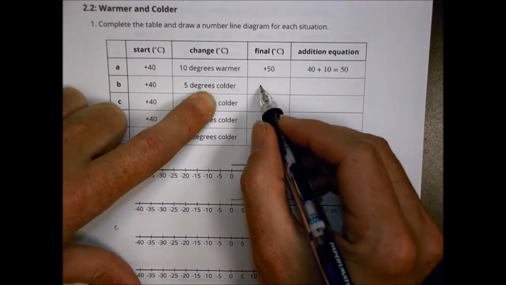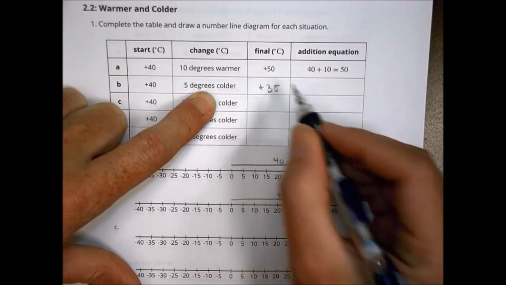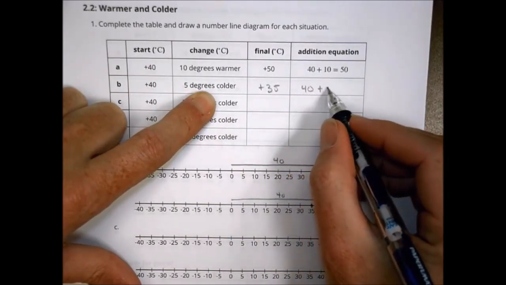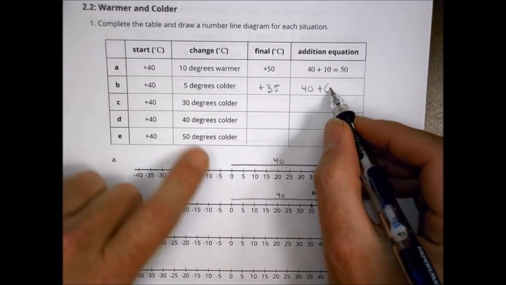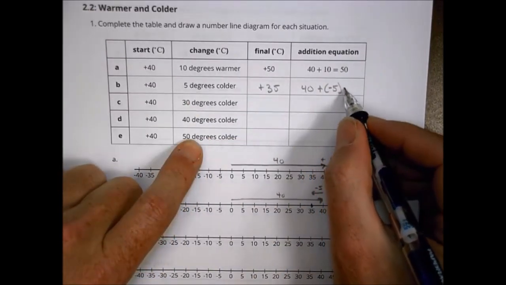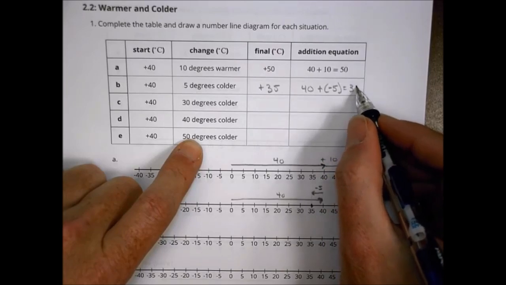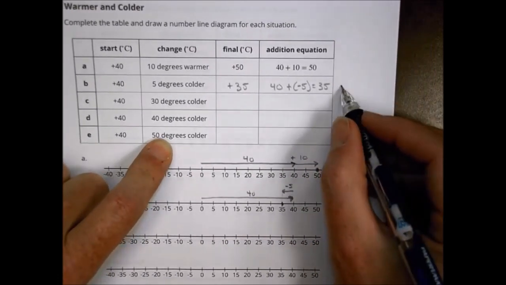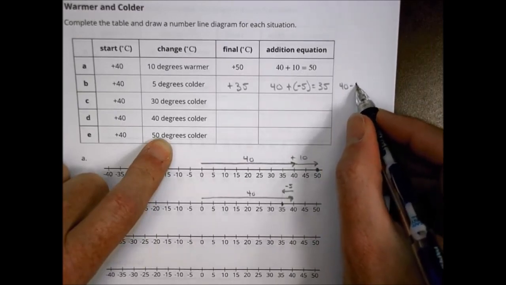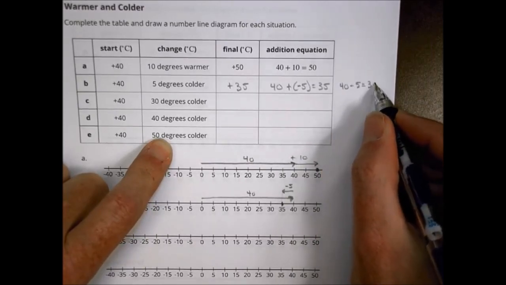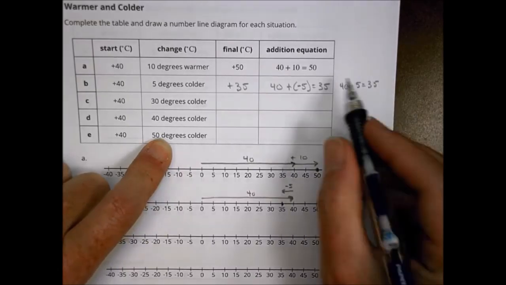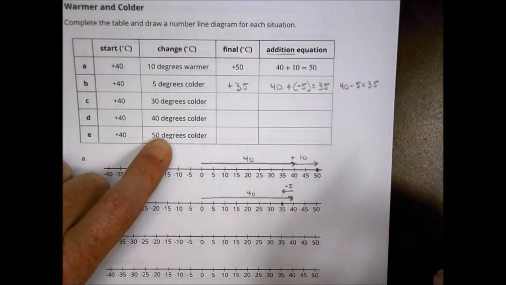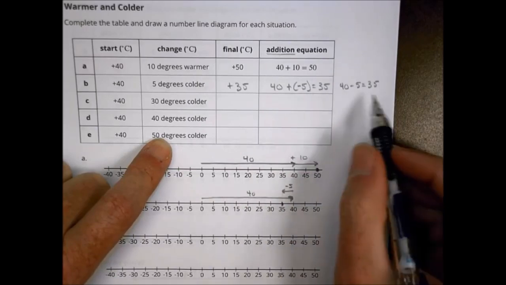So I know my final temperature is going to be a positive 35, but as an addition sentence, what I'm doing is 40 plus, and because I'm going to the left, it's plus a negative 5, which equals 35 there. Okay, that's one way of writing it. Another way of writing it could be to say this is 40 minus 5, and that also gives you a solution of 35 there. I'm writing it this way just because it does say write an addition equation, and that keeps the addition sign there, just to show you how that works out.